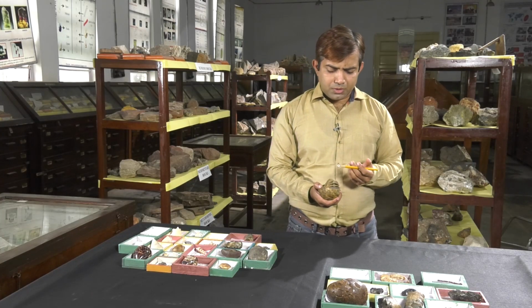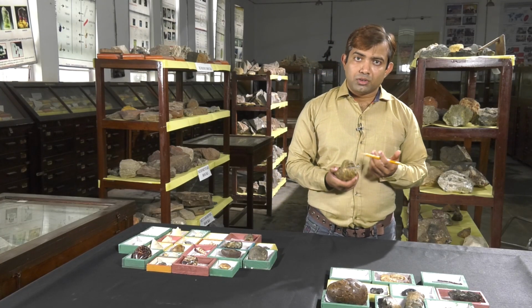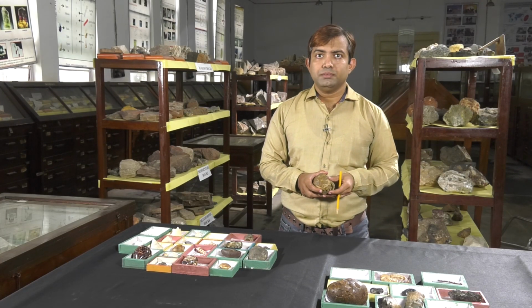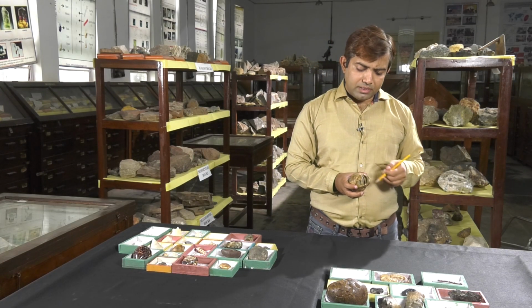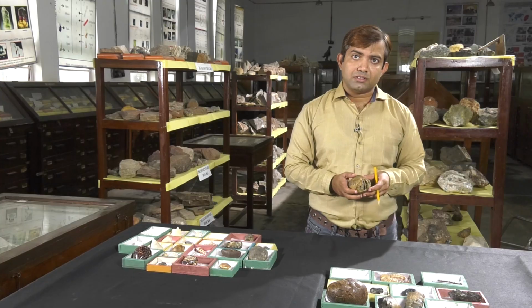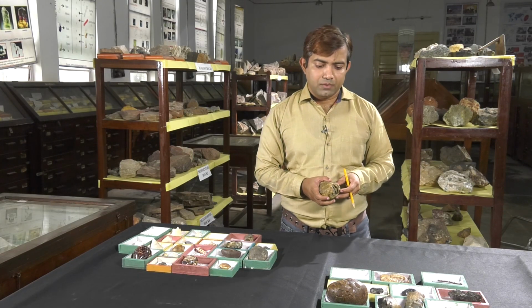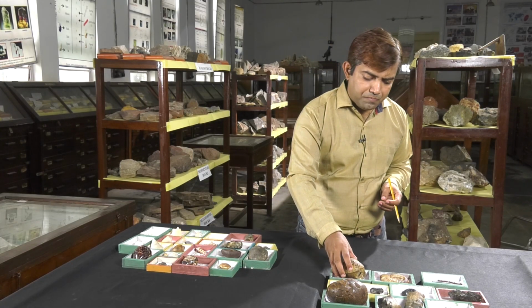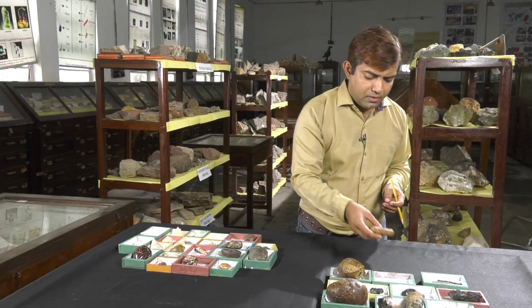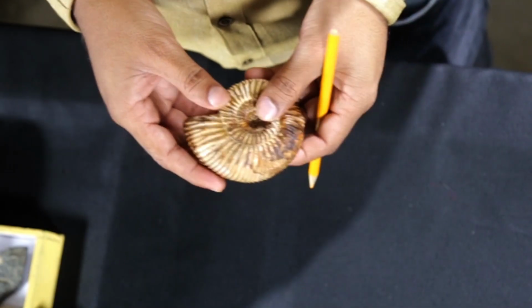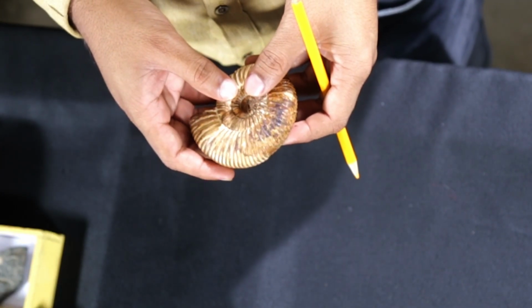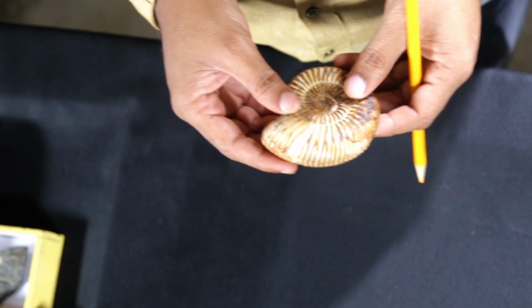The forms which are basically nautiloids, as I told you, with the simple suture, have a siphuncle curvature pattern called retrosiphonate, whereas in the ammonoids, which have the external shell and complicated suture, we have the siphuncle pattern as prosiphonate.